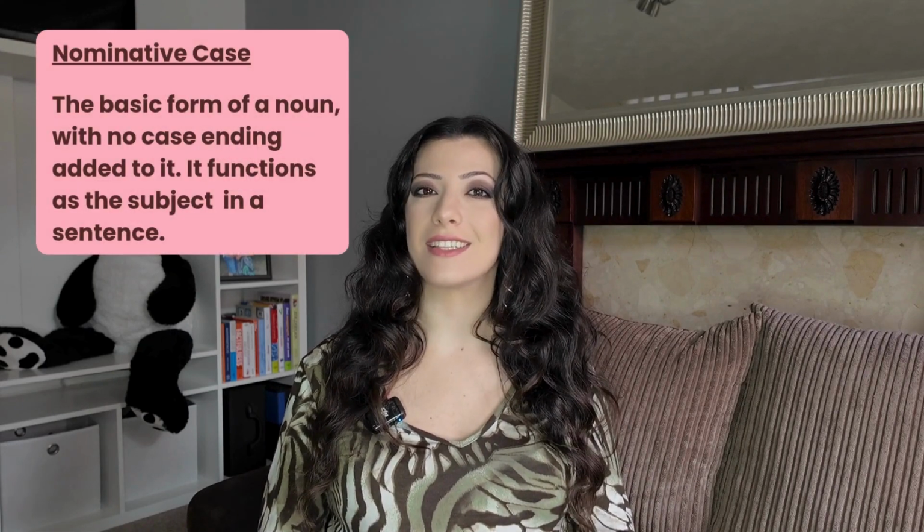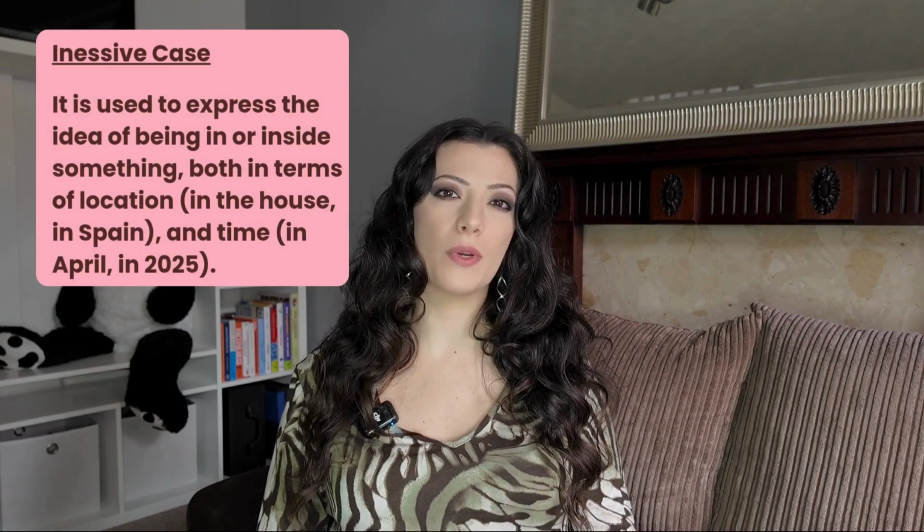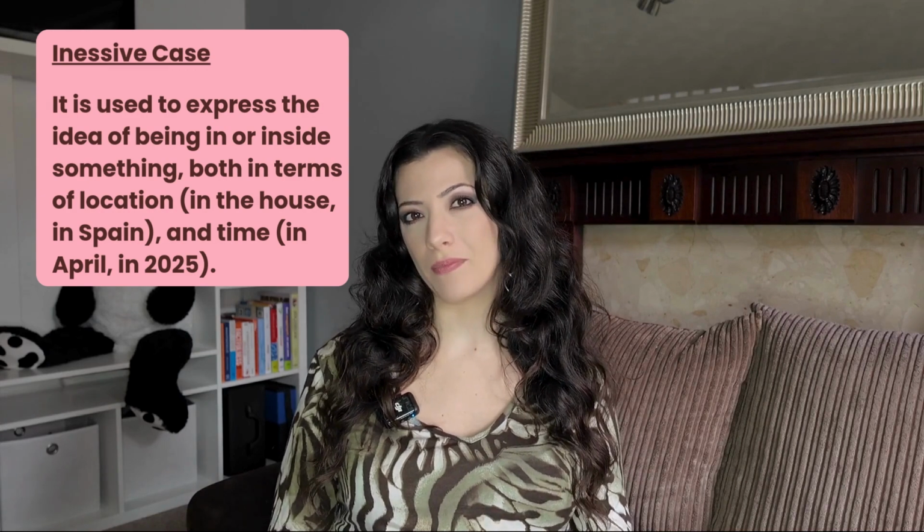For example, we've just learned the months in a noun case called nominative case. The nominative case is the simple form or base form of a word with no ending. It's what you'll find in the dictionary. So, január just means January. Now, to be able to say in January, we'll need to use a noun case called inessive case. The inessive case is used when you want to say in something.